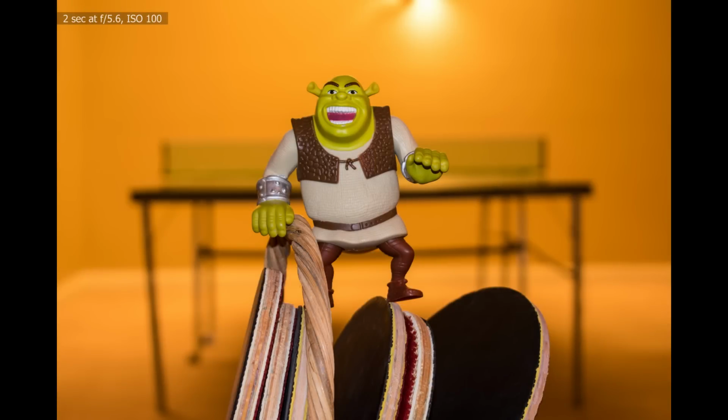Now, as we compare this photo to the previous photo, you'll see that Shrek and the paddles look really good in my opinion. They look properly lit, and the background is gathering more light. And that's simply because we're at 2 seconds instead of 1 second. Now, why is that? Why is TTL saying that it only needs 1 second when it's being used?